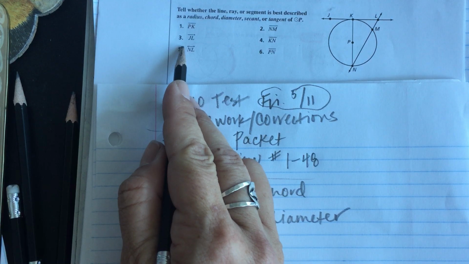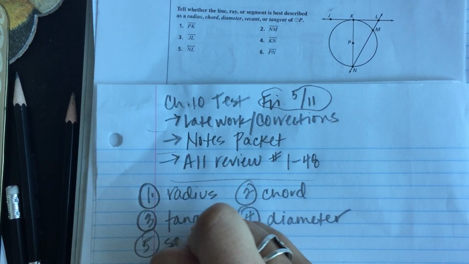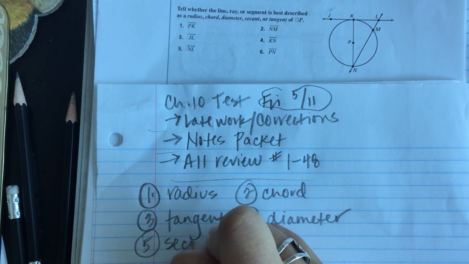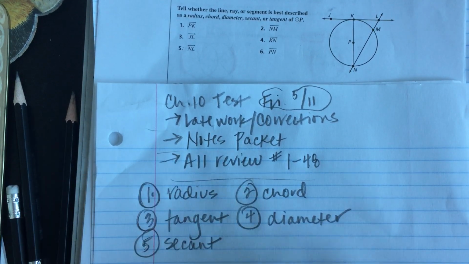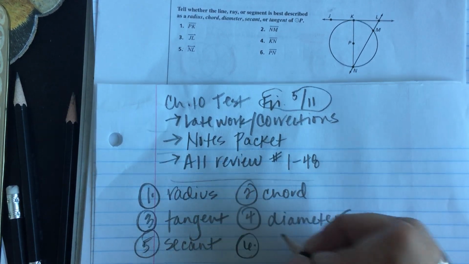Line NL is going to be a secant. It's a line that goes through a circle and hits it twice. Segment PN is another radius.